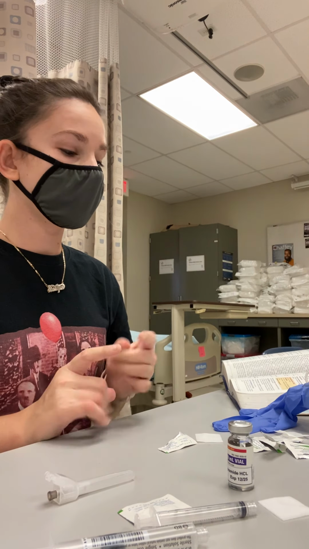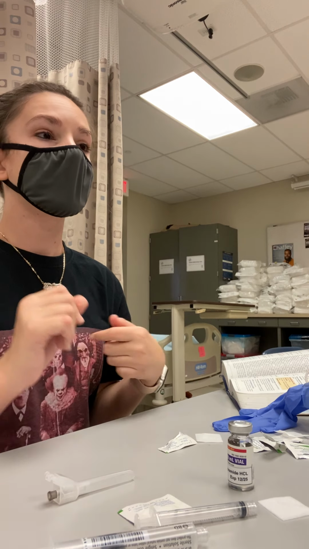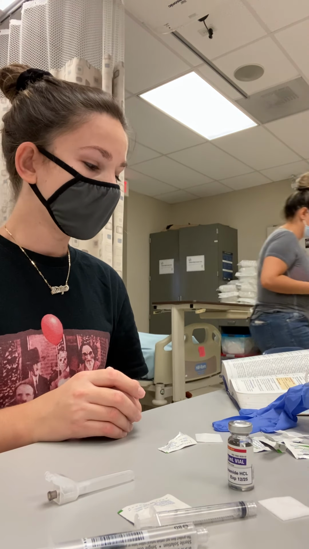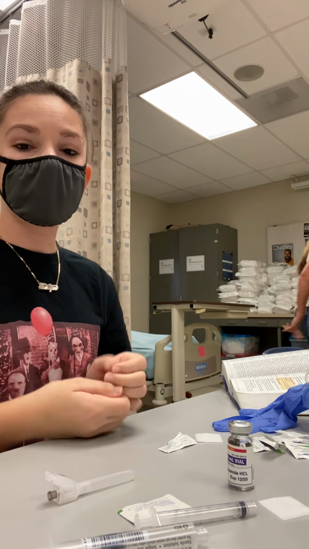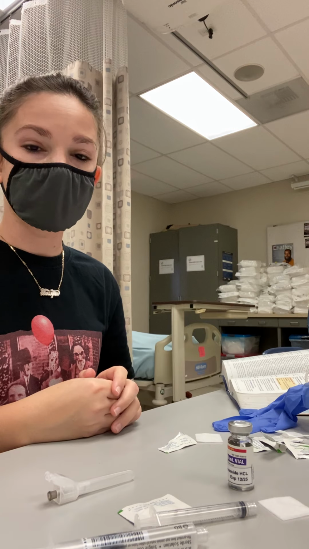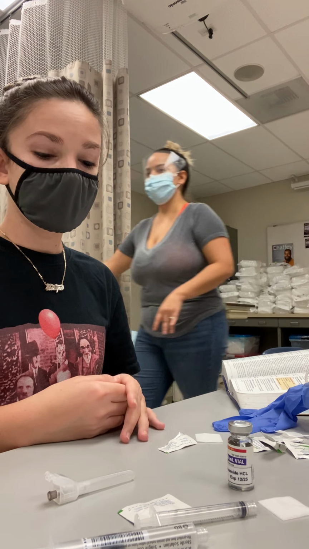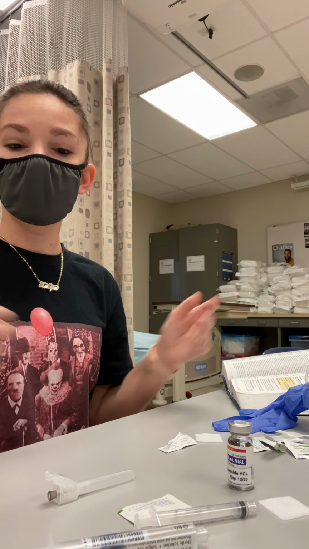So you will document what medication you've given, the time, the dose, the route, and you're going to sign your name and how the patient tolerated it. And then you will come back in 15 minutes, assess the patient, and do another set of vital signs. And you will make sure the patient is comfortable before you leave and that the call light is within reach. And that is it.